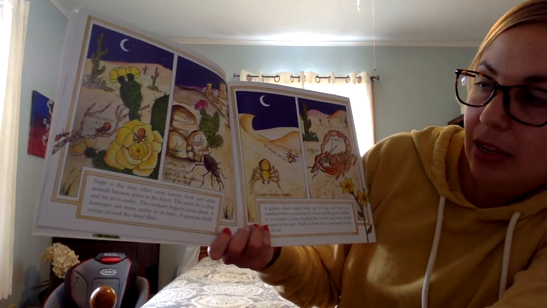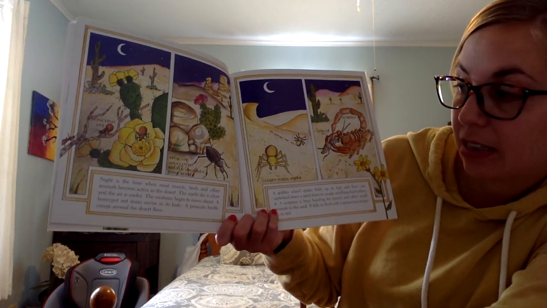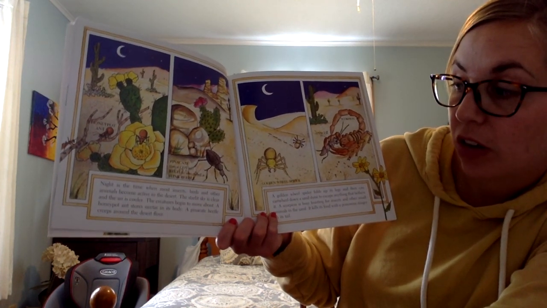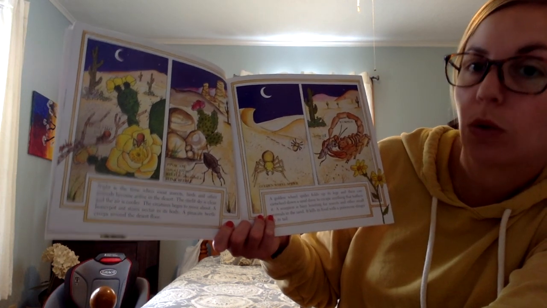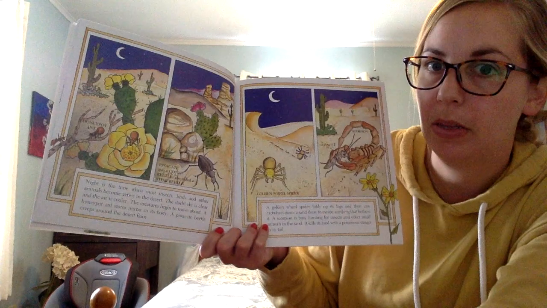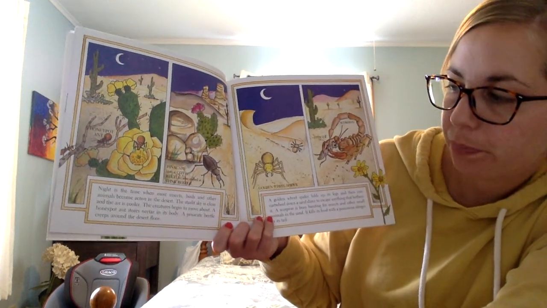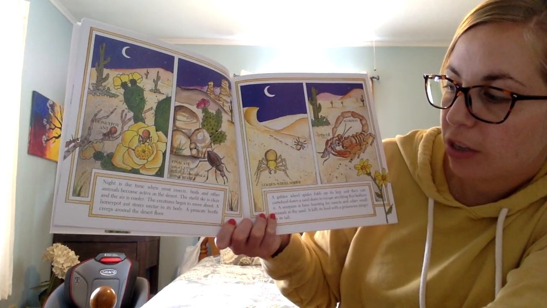Nighttime in the desert can be kind of scary. Night is the time when most insects, birds, and other animals become active in the desert. The starlit sky is clear and the air is cooler, so it's a lot cooler at nighttime in the desert. During the day, it's so hot because the sun is out. The creatures begin to move about.